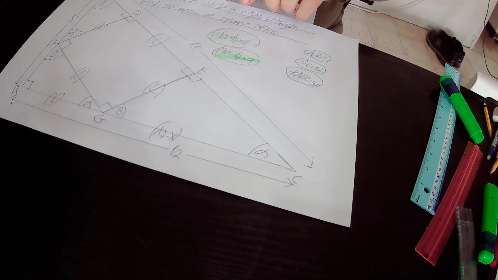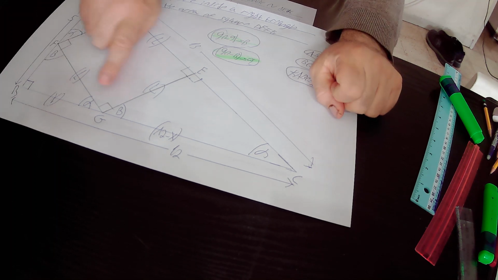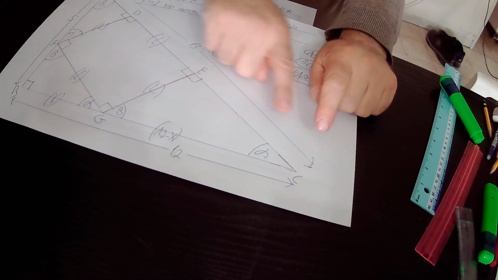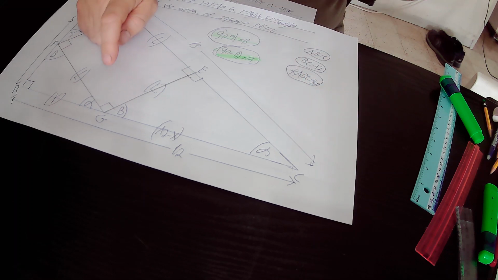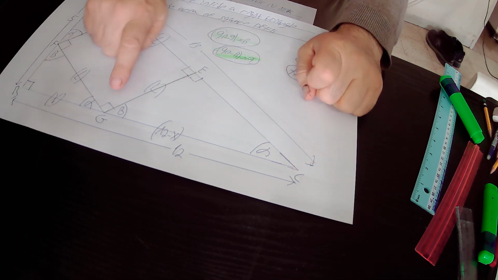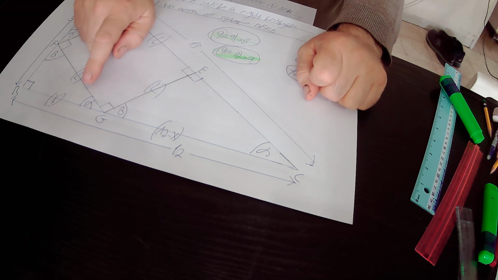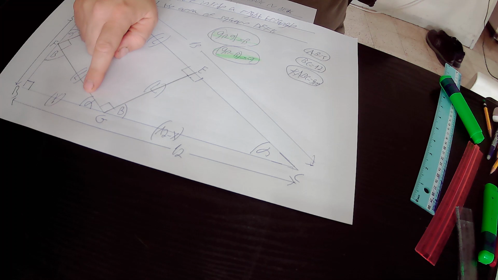So if we focus on the upper side of the straight line BC here at point G, the sum of the angles must be equal to 180 degrees according to the rule that I mentioned. So which angles do we have at the upper side of BC at point G? We have this angle that is beta, this angle that is 90 degrees, plus the missing angle. In total, the sum of those angles must be equal to 180 degrees.